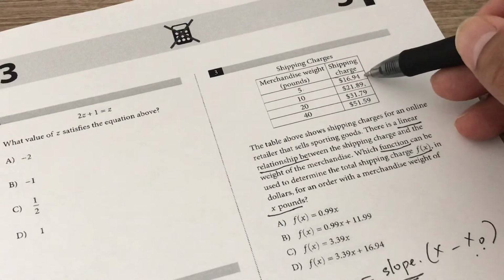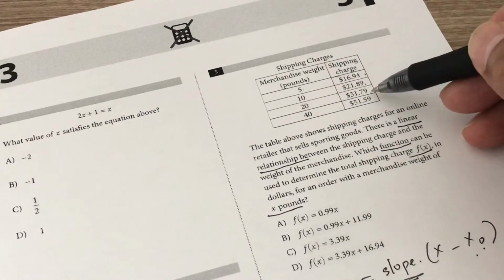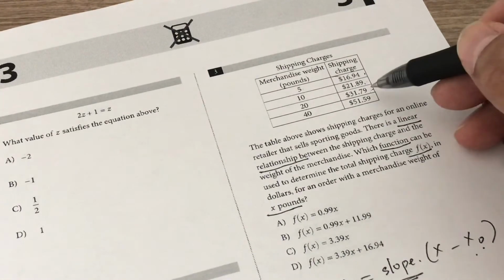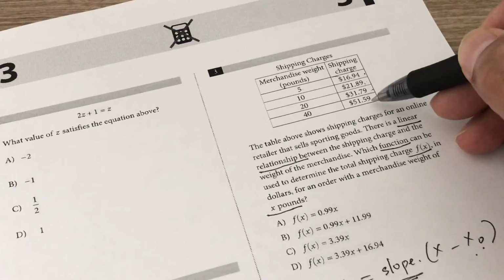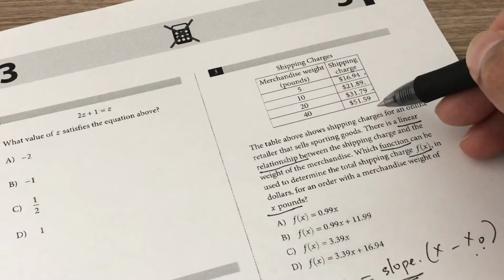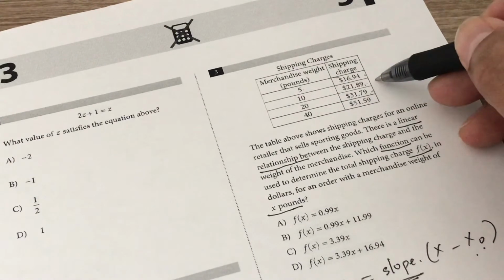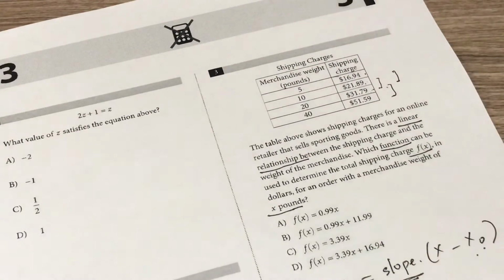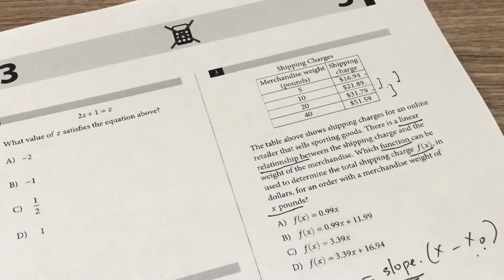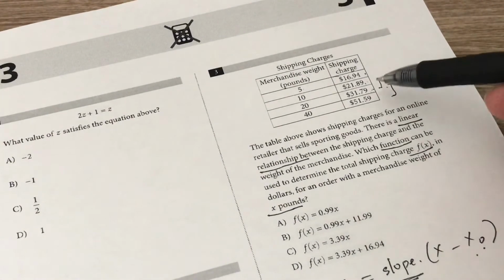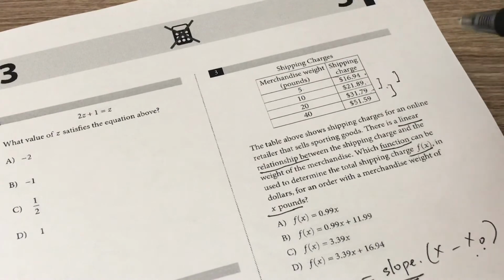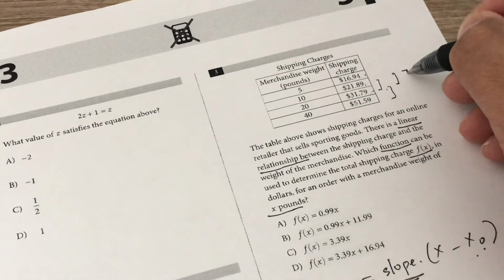Should I do these two? Maybe I should do these two or these two. What I would do, I look at the ones that have the same number at the end. So I would either pick these two or these two or these two. That way when I do my delta y, the last number will be 0. So I'm gonna pick these two right here.